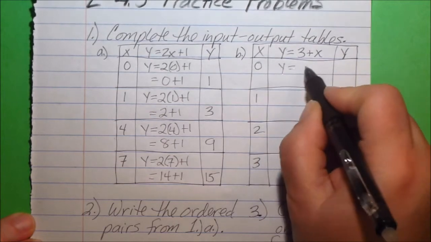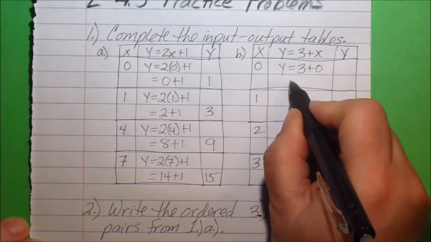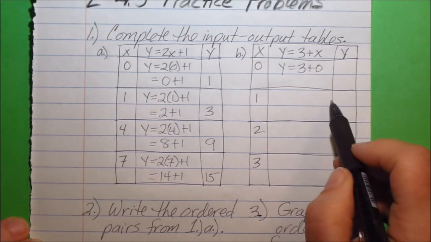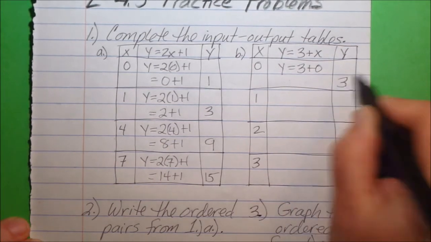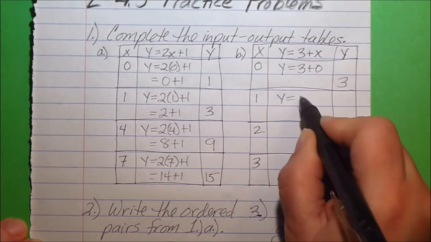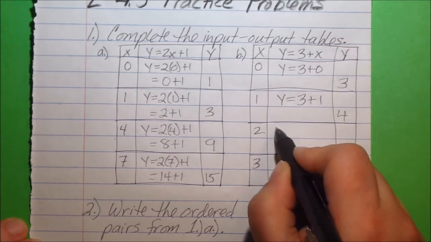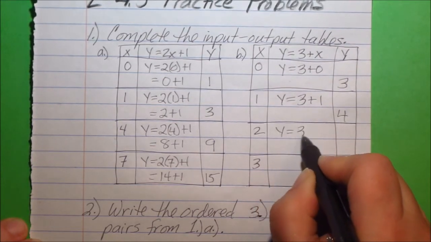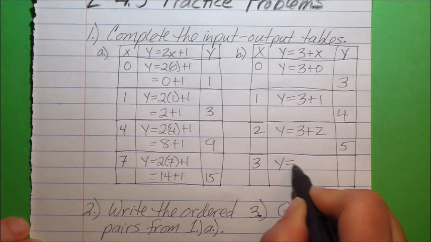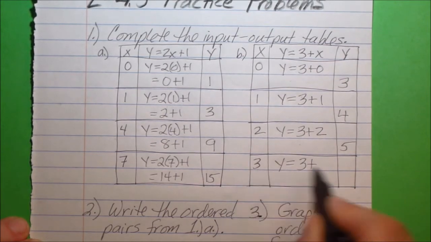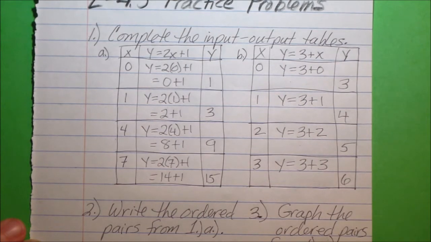We've got y equals 3 plus, and x is going to be 0. Okay? So 3 plus 0, I don't even need to drop down and do that on a second line. 3 plus 0 is, of course, still 3. Now we have y equals 3 plus 1. 3 plus 1 is 4. Now we have y equals 3 plus 2. 3 plus 2 is 5. And finally, y equals 3 plus, plugging in 3 for x. 3 plus 3 is 6. All right, that completes that input-output table.